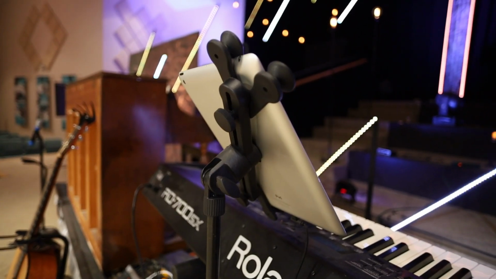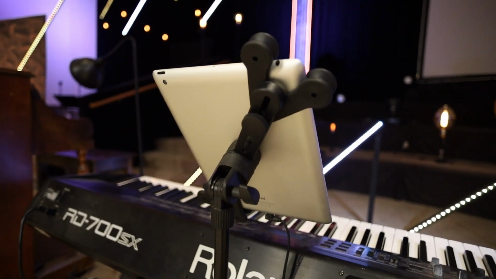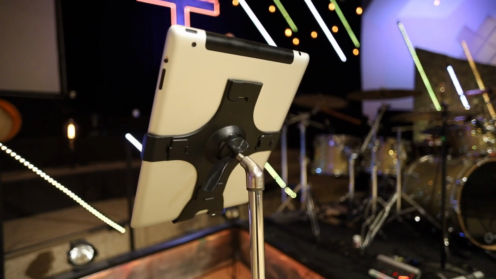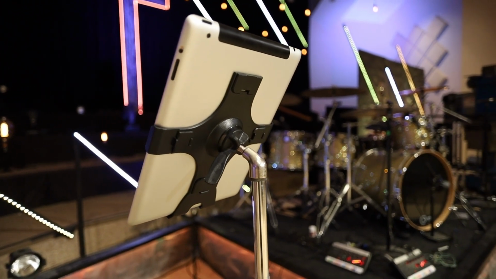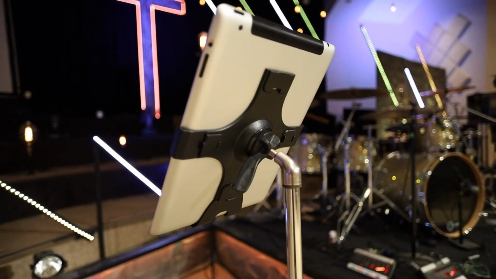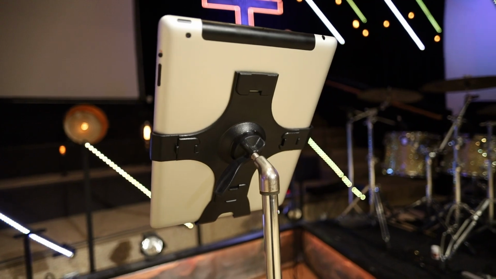I'll link to these different iPad holders that we like. This one's probably my favorite. It's a little more robust. It's just on a straight mic stand. This one is more of a clip-in style, and it is more of a hard plastic, and it did fall one time and break one of the clips, but still a really, really nice holder.